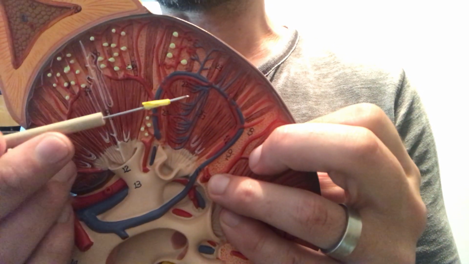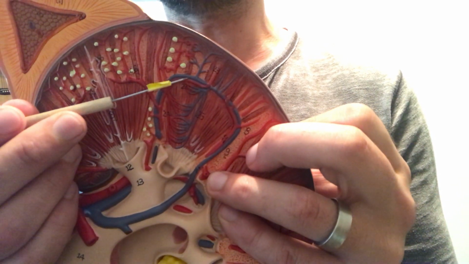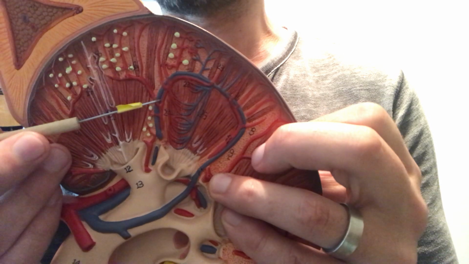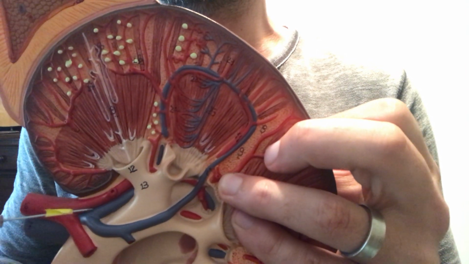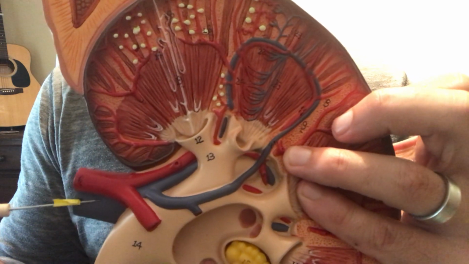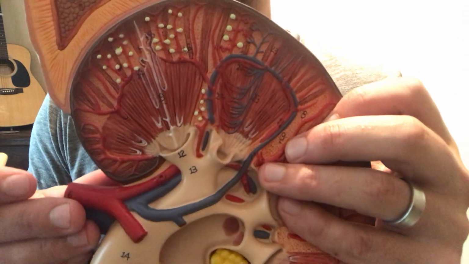Depending on where they return, they're going to return most likely into the arcuate veins and interlobar veins, and then end up leaving the kidneys through the renal vein. And that's the blood supply to the kidneys.